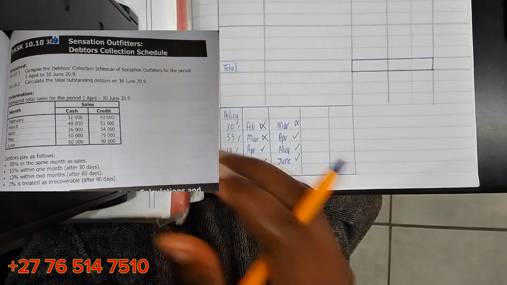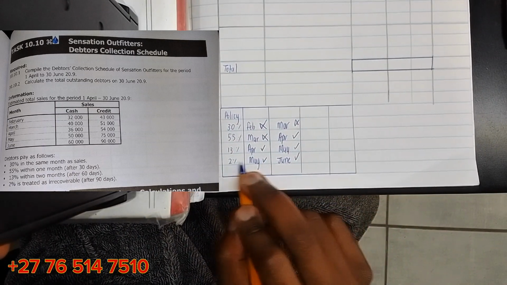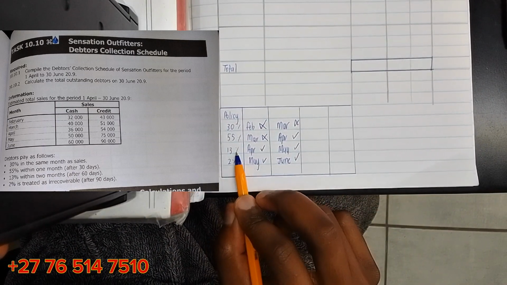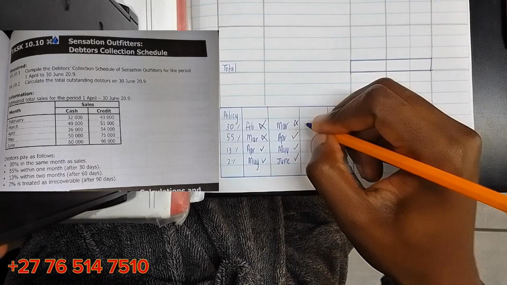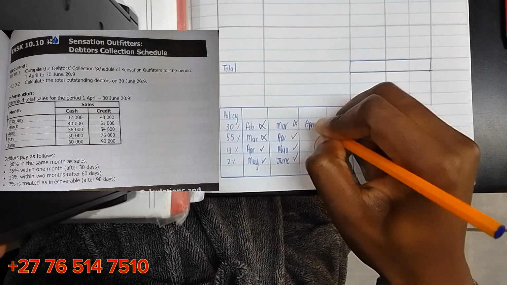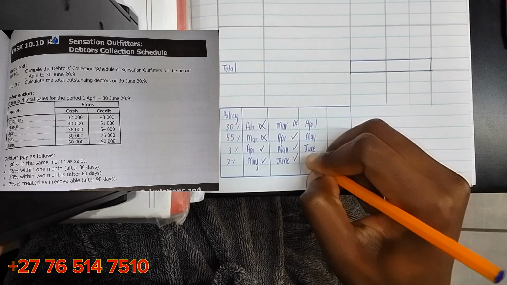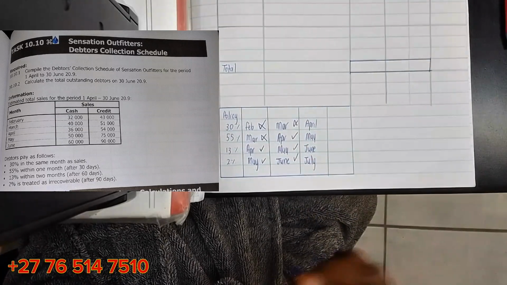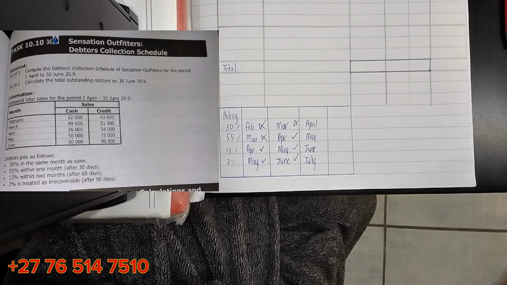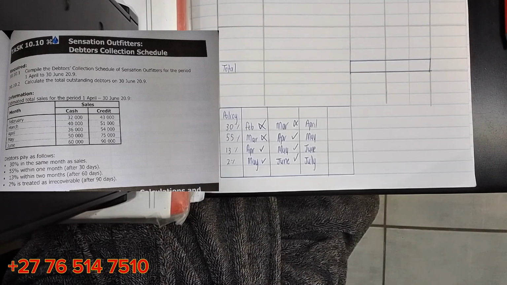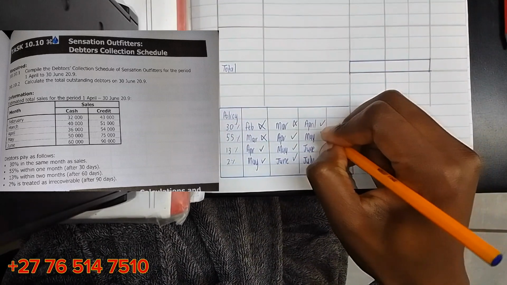So we're moving on to April. April, May, June, July. We're going to ask ourselves the question, which months are in our budgeting? It's April, May, and June.